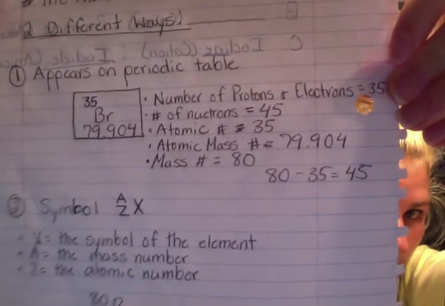So then you can subtract 35 from 80, the mass number minus the atomic number, to get the number of neutrons, which equals 45. See? Okay, that's that way to write it.